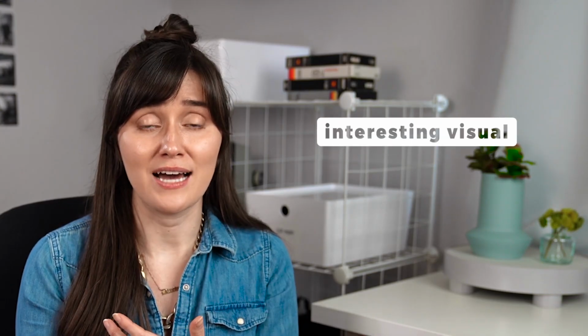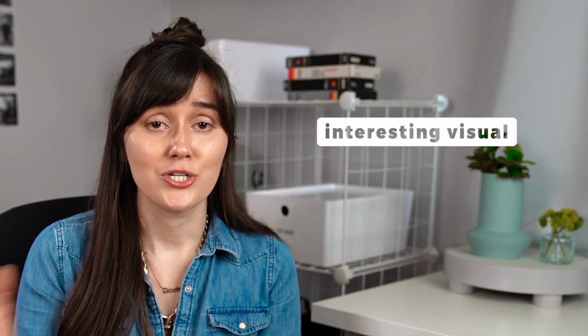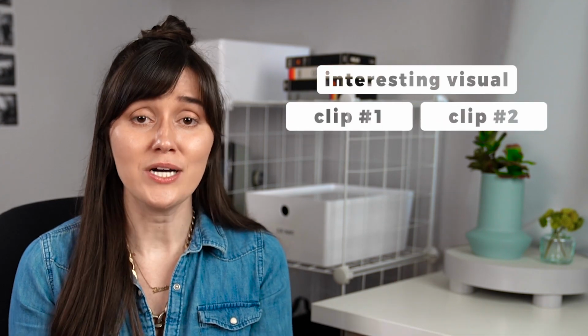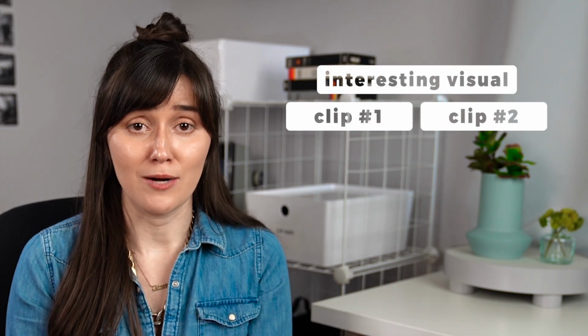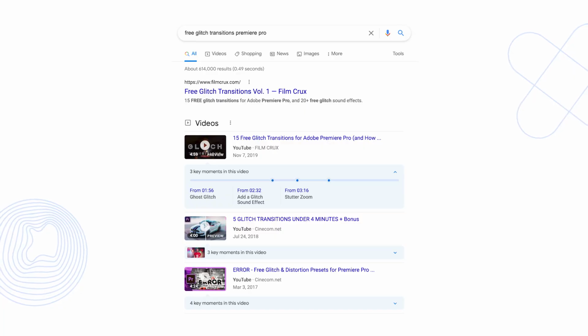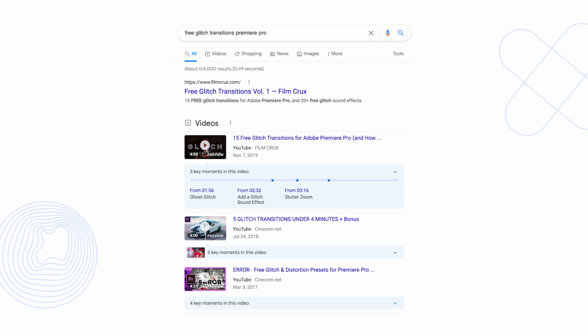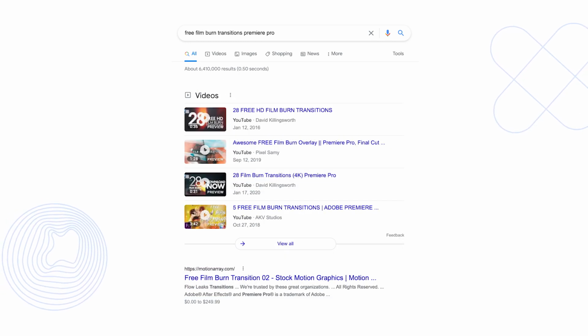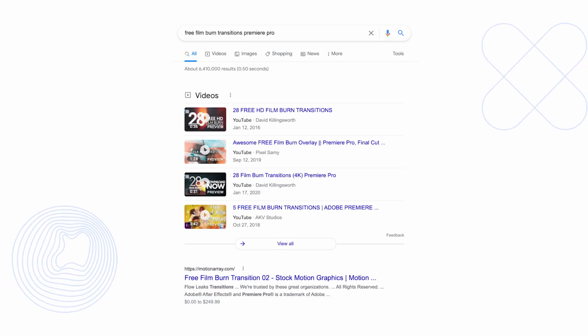All right, another really popular way to make transitions in Premiere is to use overlays. And that just means you're taking some interesting visual that has a transitional feeling, and then you're laying it over 2 clips that you want to transition between at their cut point. Common visuals that people use as overlays include light leaks, glitches, film artifacts like grain or film burns, or just graphical elements. And you can just search Google or YouTube for any of these with the word free, and you should be able to find a lot of options for overlays if you're interested.